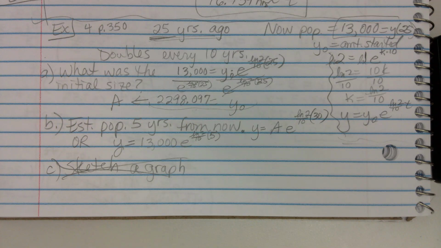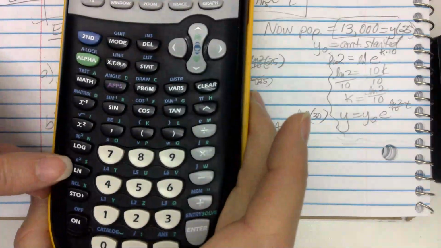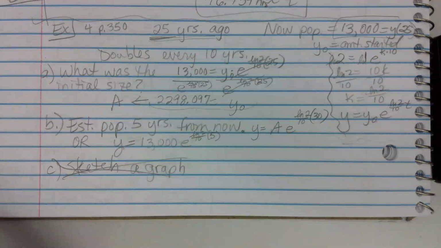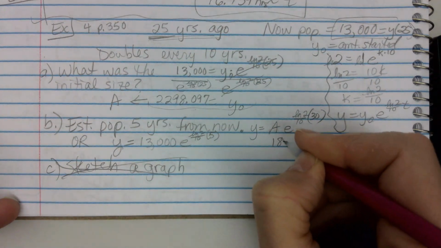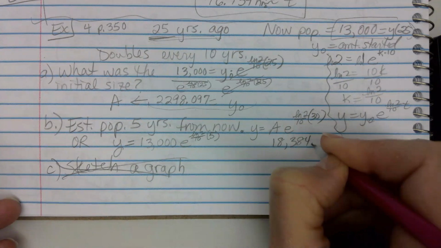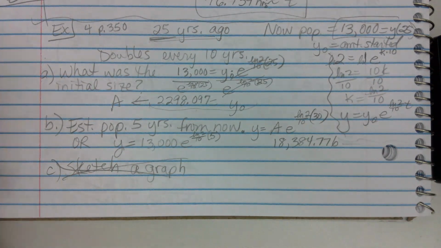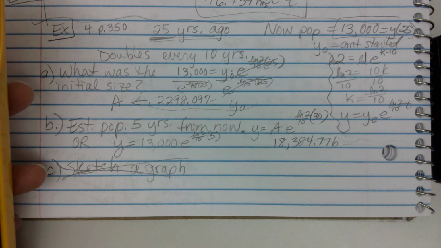Put 13,000 to that. It's above the division. Which e? E to the button, second ln. So I got 18,384.776. Yeah, I did it wrong using this method. The top one I got the same. I got it 832,000 off.